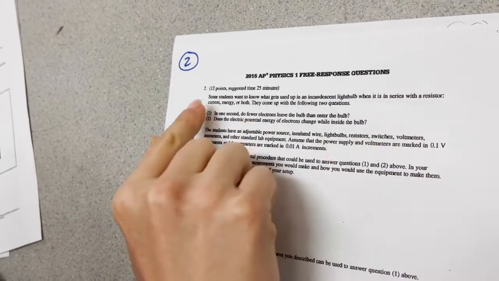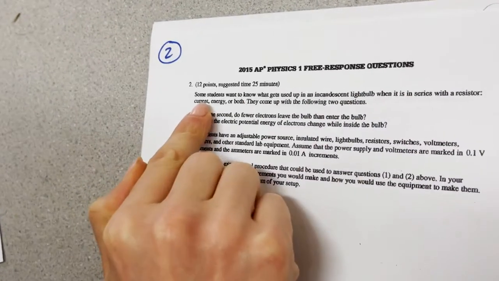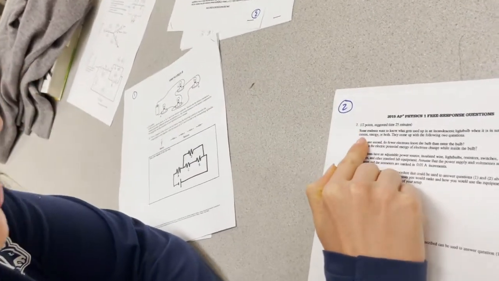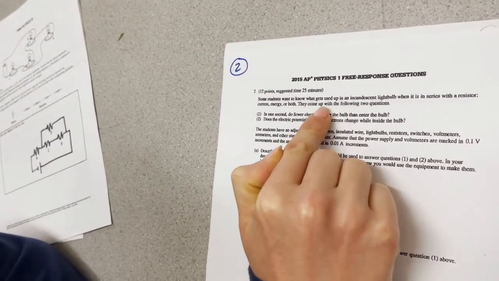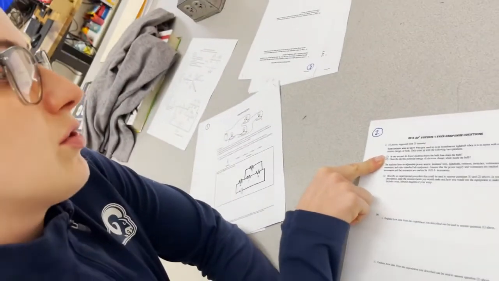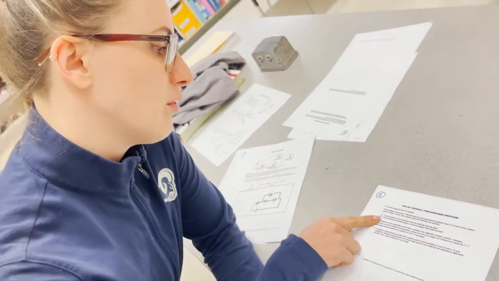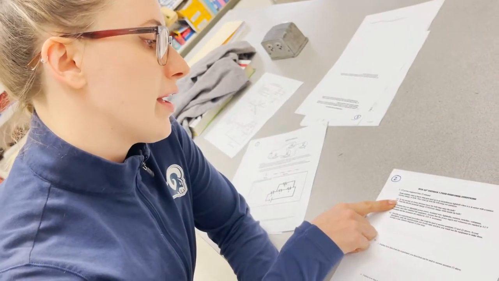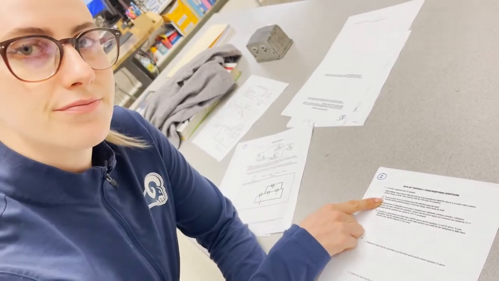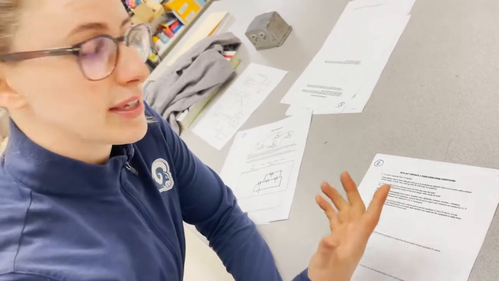Some students want to know what gets used up in an incandescent light bulb when it is in series with a resistor: current, energy, or both. Is it current being used up, energy, or both? They come up with the following 2 questions. Number 1: in 1 second, do fewer electrons leave the bulb than enter the bulb? Number 2: does the electric potential energy of electrons change while inside the bulb? Okay, so this is what the students have access to.